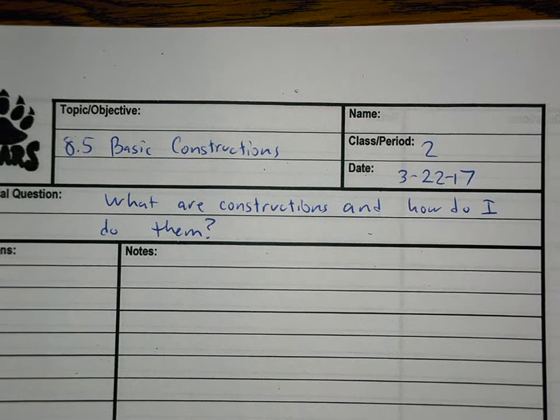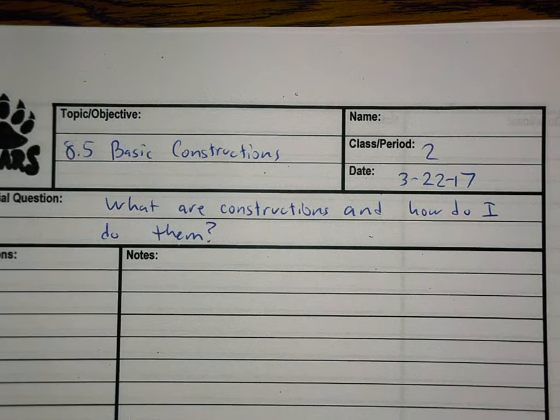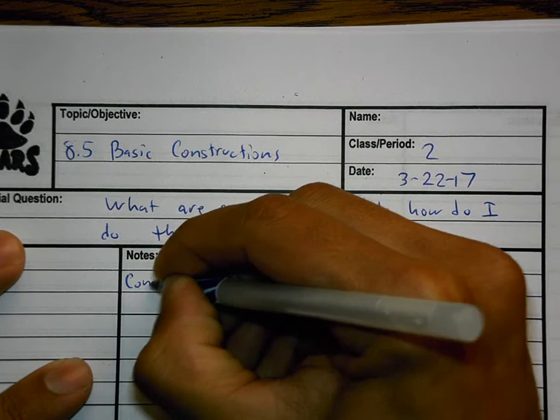So let's start. 8.5 is on basic constructions. And basic constructions are when we make copies of shapes. So let's write that down.